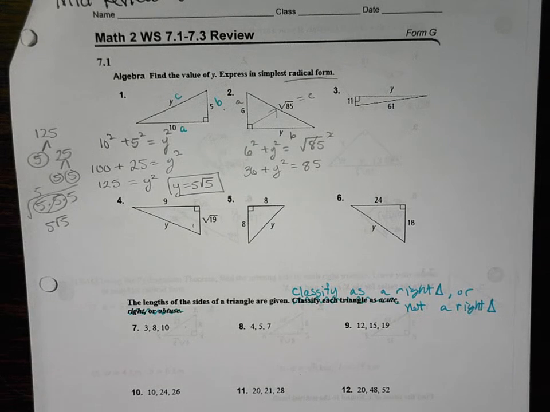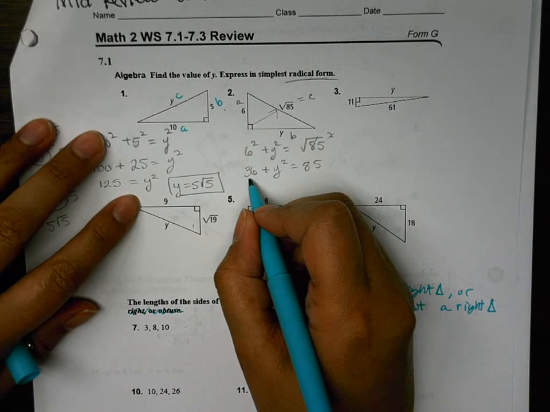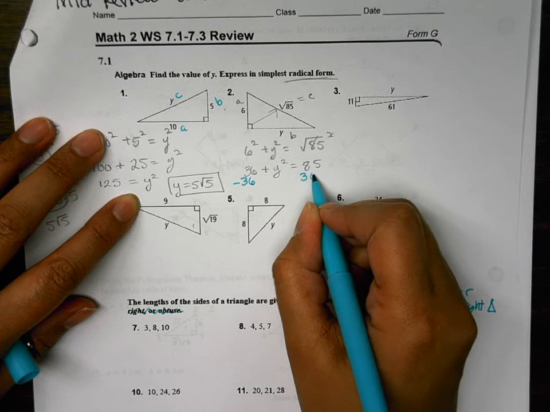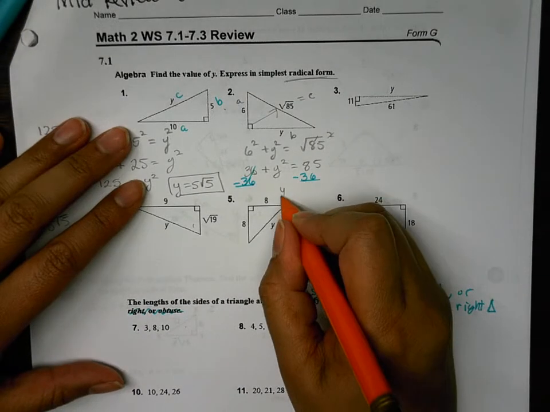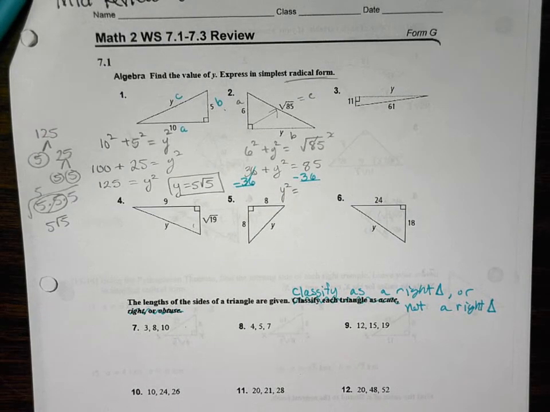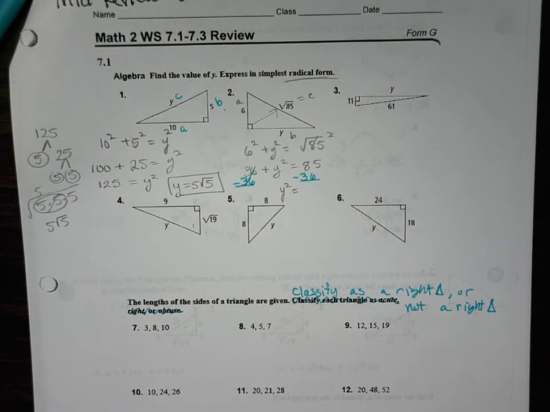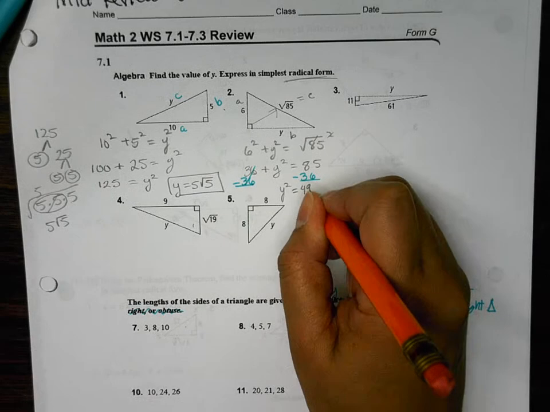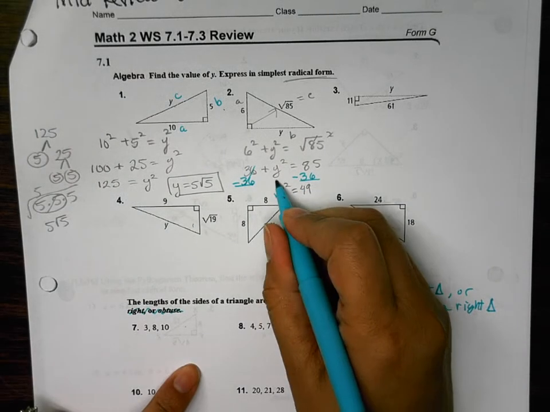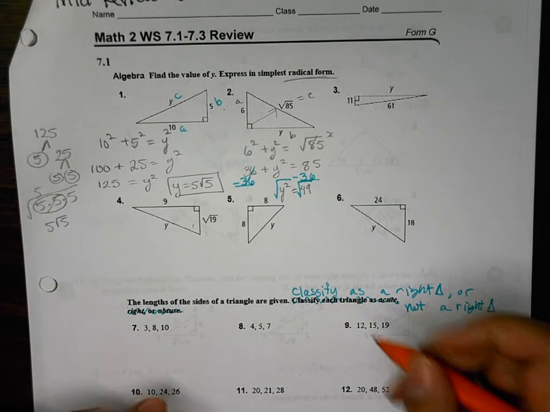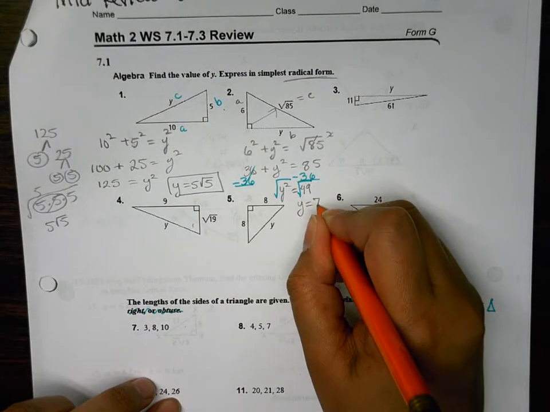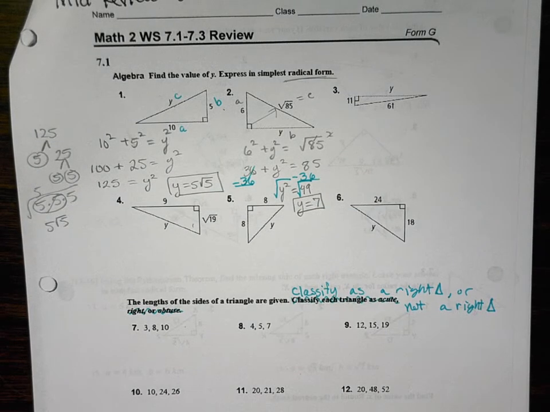And then what's your next step? Subtract what from both sides? 36. The 36. Good job, guys. My name's not guys. Well, I'm calling you guys. Y squared equals 85 take away 36 is what? Thank you. 49. And then what do we do to both sides? Is 49 a perfect square? It is. So you don't have to break it down. You can just do it in your head. What's the square root of 49? 7.